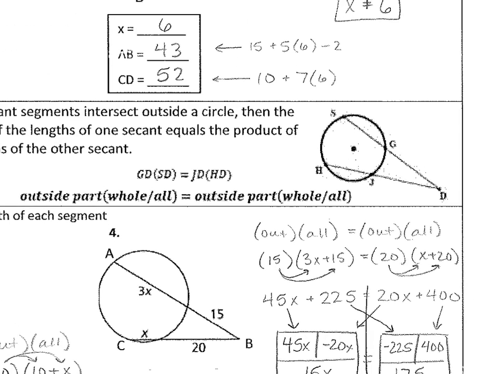For this one, the formula is to take the outside part, so like this part. Do we see how that's outside the circle? The segment that's outside the circle? And then you're going to multiply it by the whole thing or the entire segment, which means I'm going to have to add these 2 pieces together because I want both pieces. So there will be a little addition problem in there.